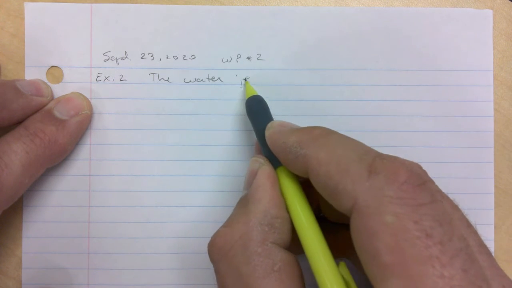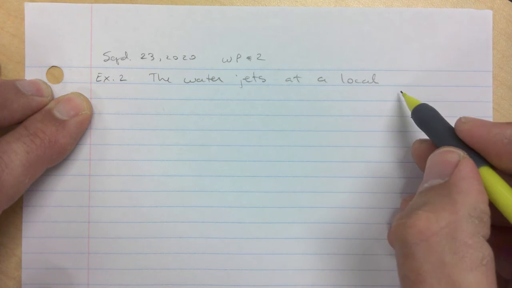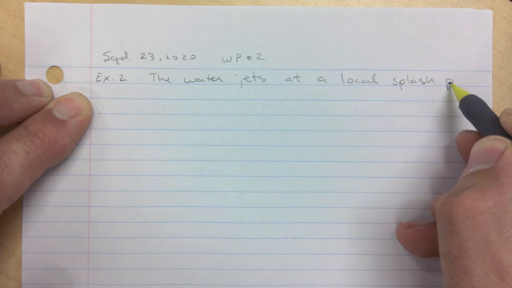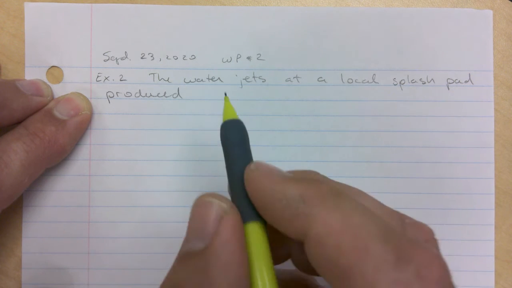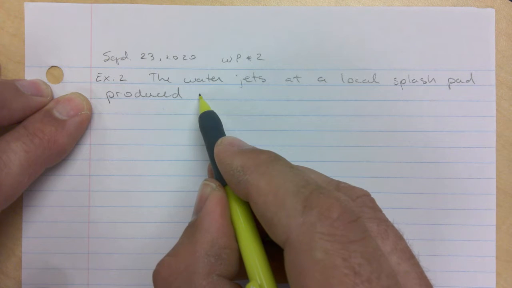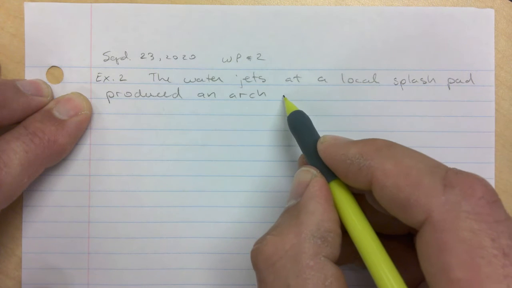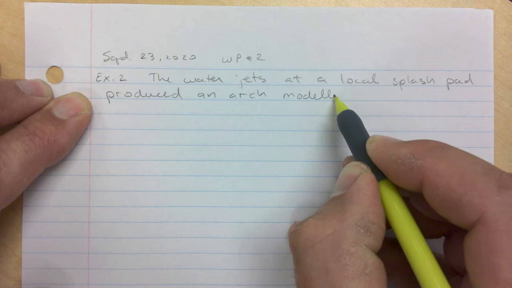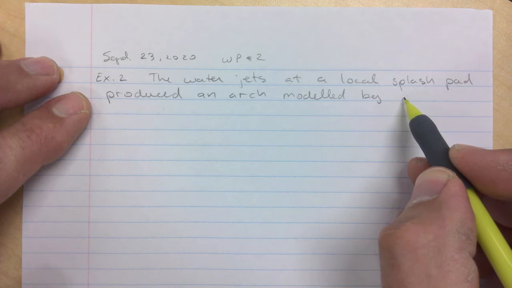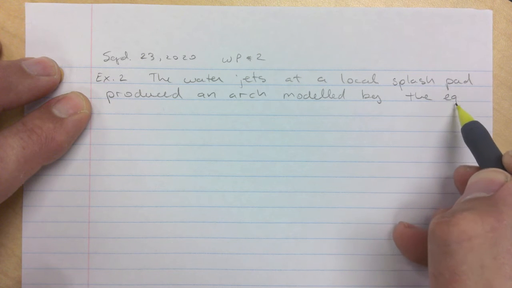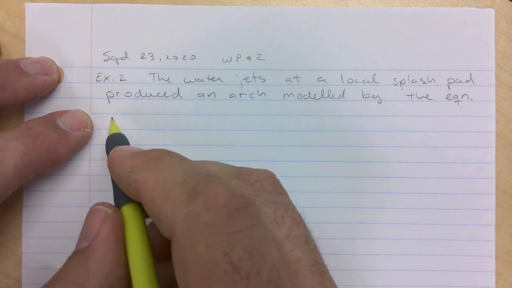And we'll solve that. This is equation, by the way, EQN, when I run out of room.